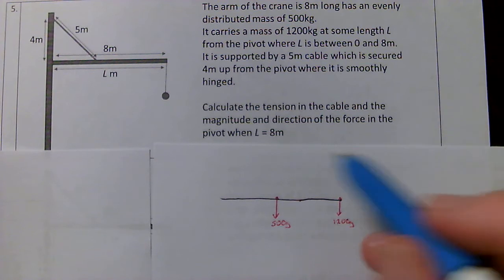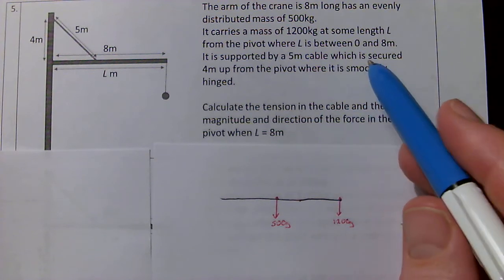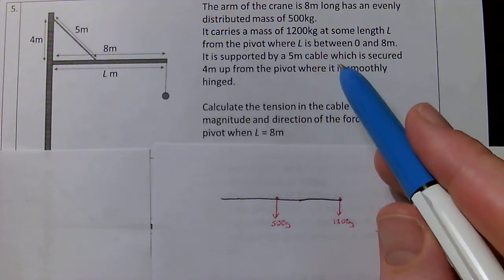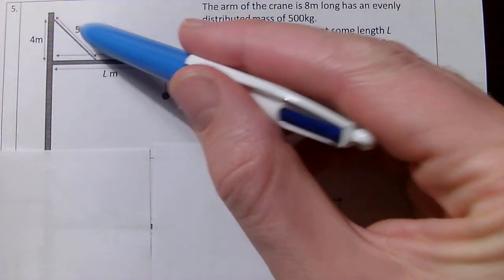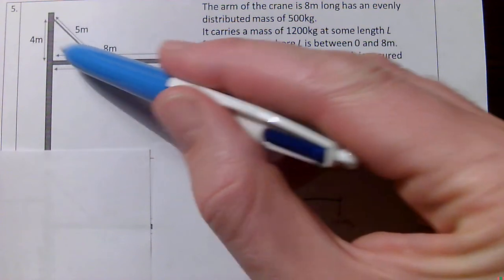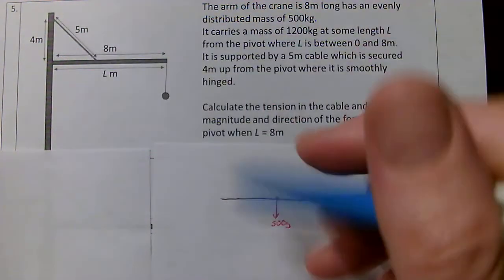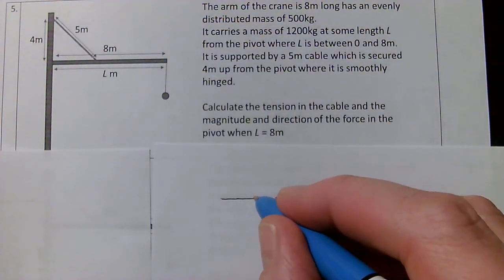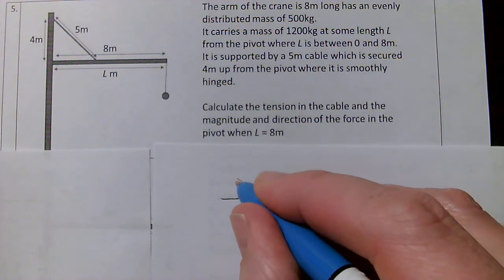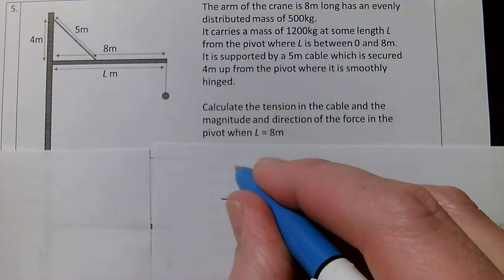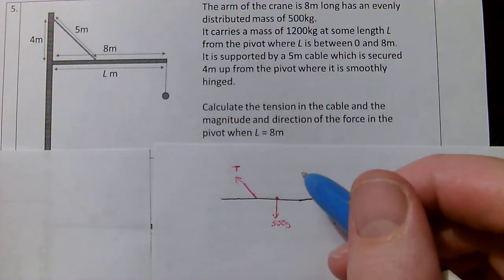It's supported by a 5 meter long cable, which is secured 4 meters up from the pivot. Well, that's quite a useful triangle here because the hypotenuse is 5, one side is 4, and we know it's a Pythagorean triplet, so 3 meters along. I've got some tension in my cable. We don't know what that tension is, that's part of the question.